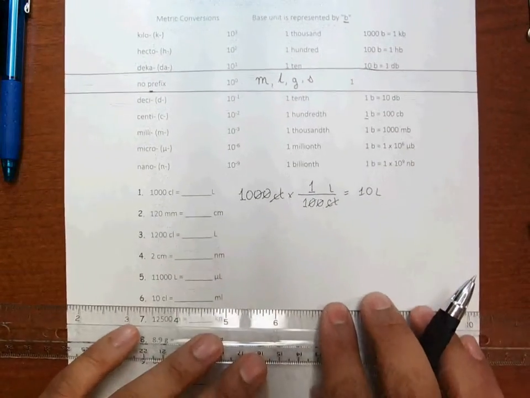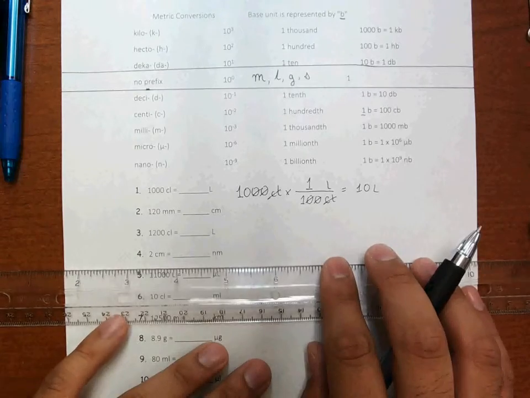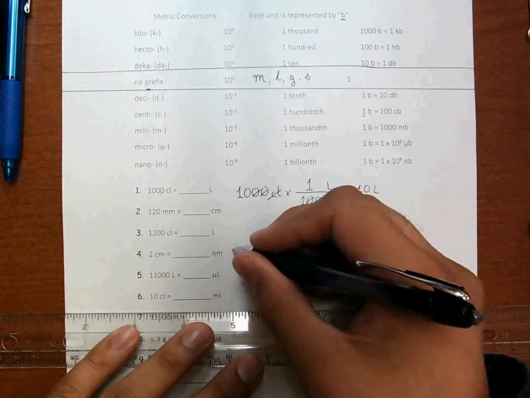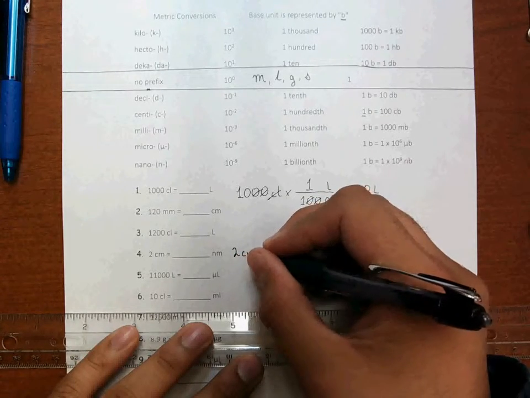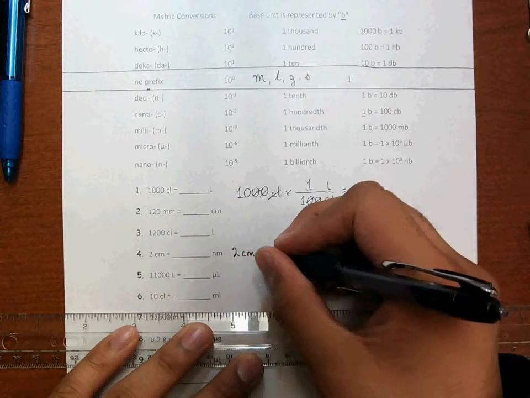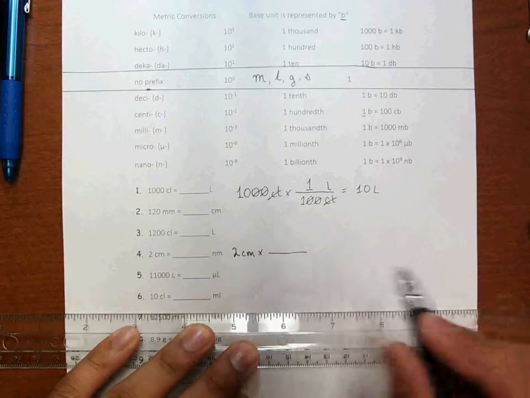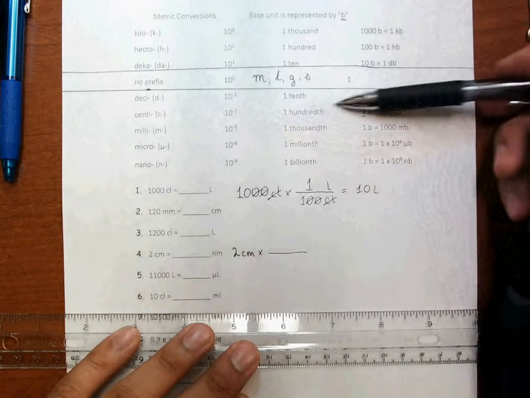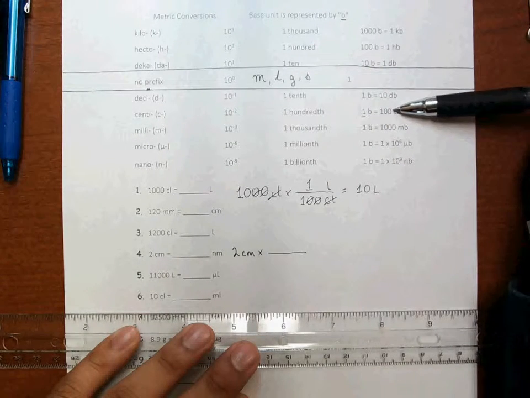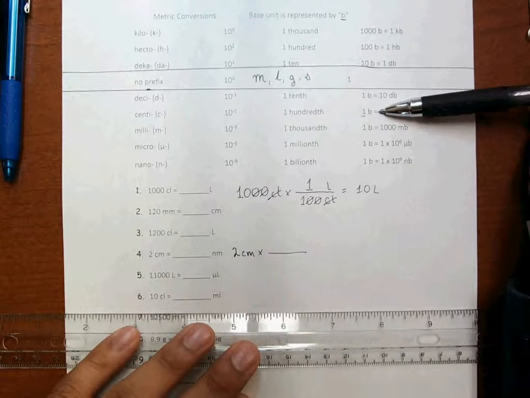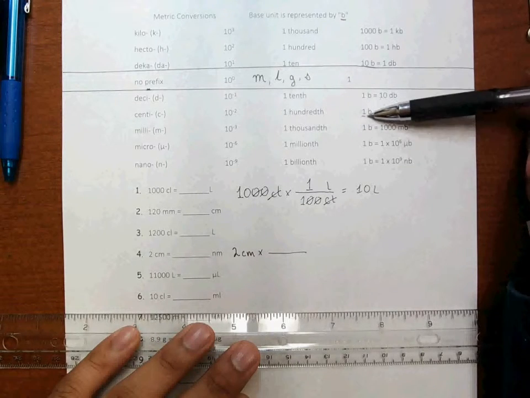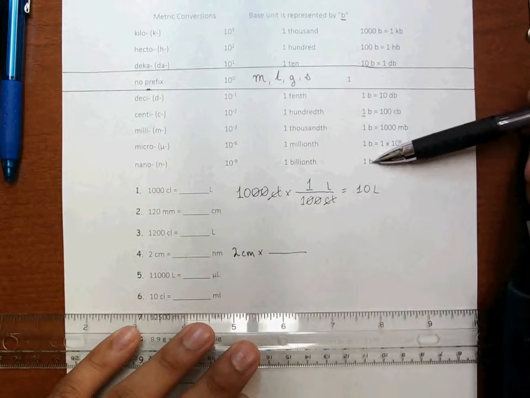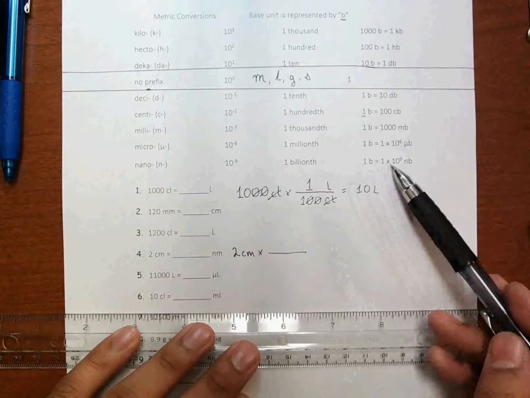Let's try number 4. Number 4 is a little bit more complex, because number 4 states that 2 centimeters have to be converted into nanometers. Well, centi only has an equation to the base, the liter, and nano is only, again, reference to my base.